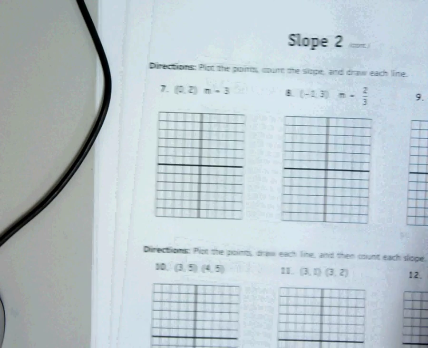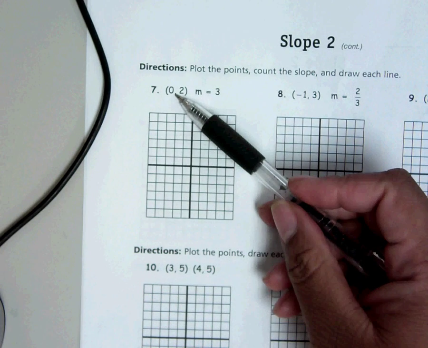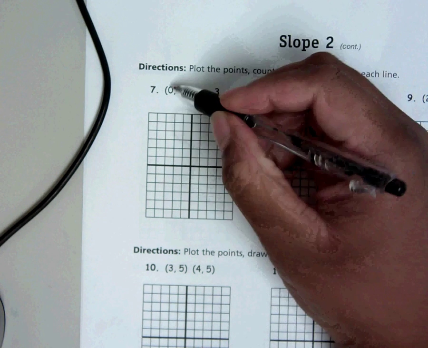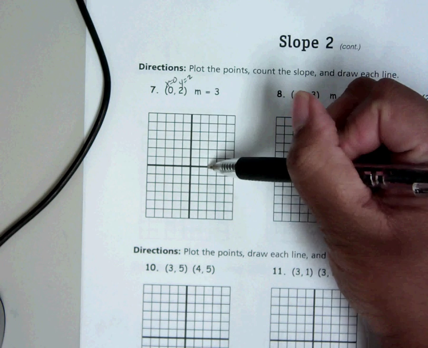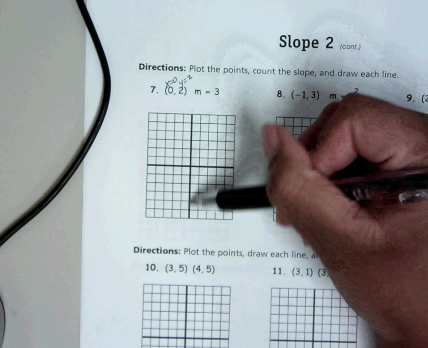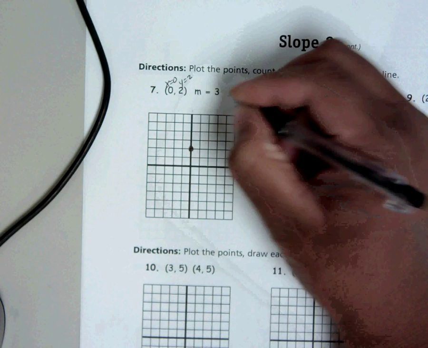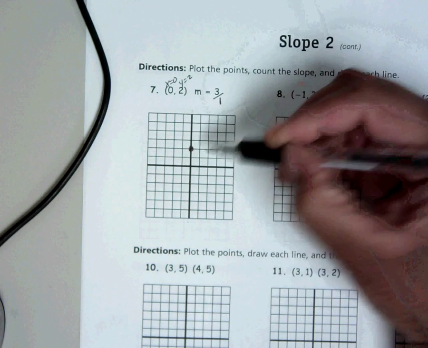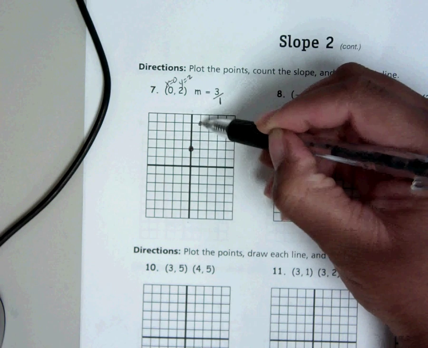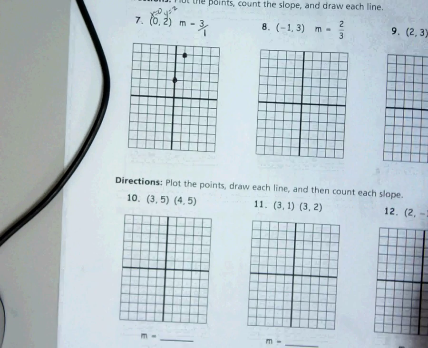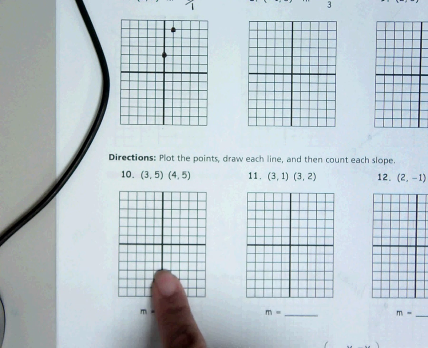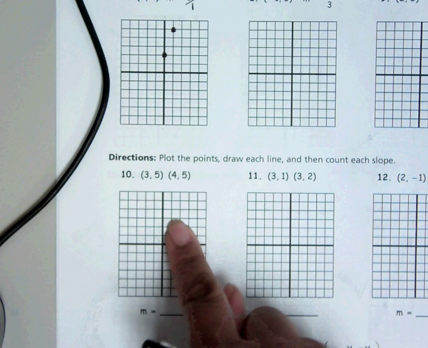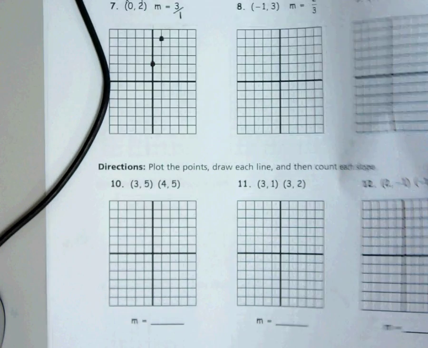Now we're going to look at the back here. Now instead of giving you the point, you're going to plot the point yourself. So be careful, because that's x equals 0 and y equals 2. So that's not this one. That's x equals 0, which is here, and then 2. Now plot the slope 3, put it over 1, go up 3, and over 1. Moving on. Number 10, it wants you to draw the line, and then find the slope. So plot the 2 points to draw your line, and then do your rise over run.